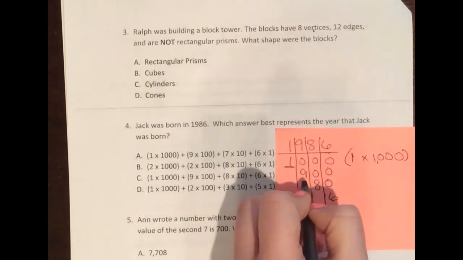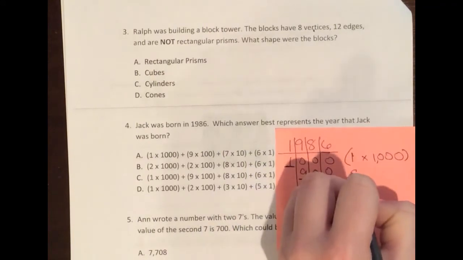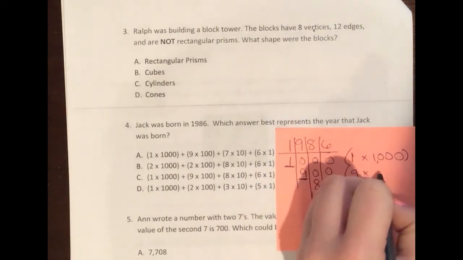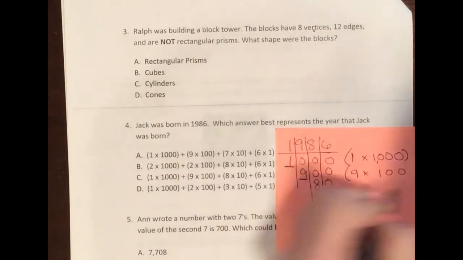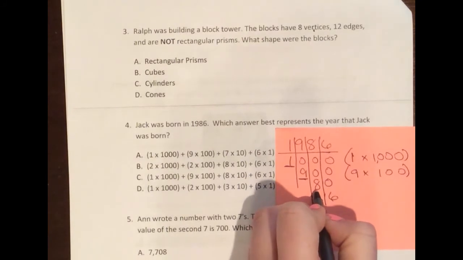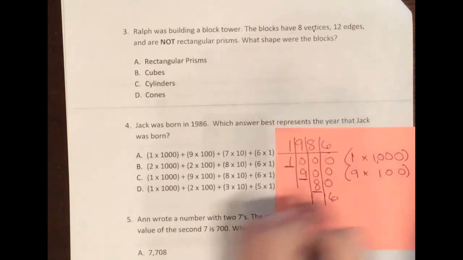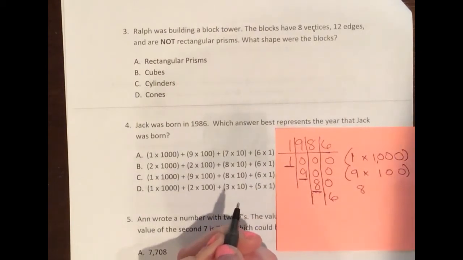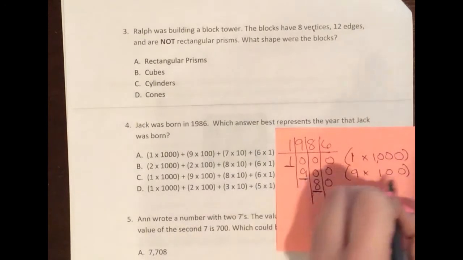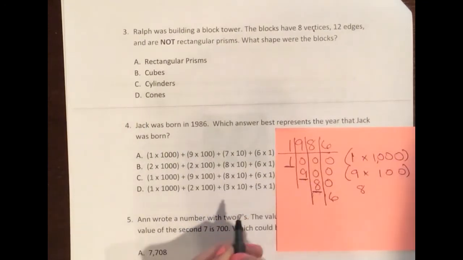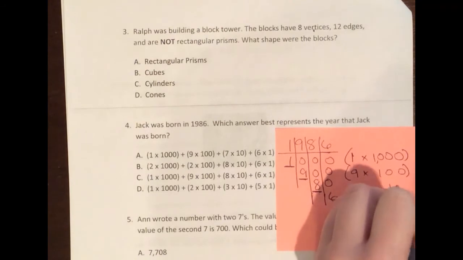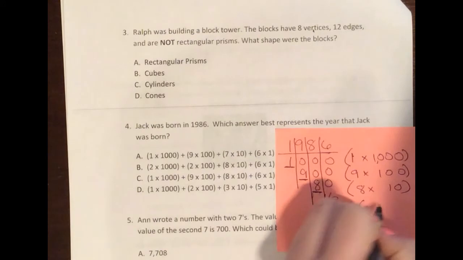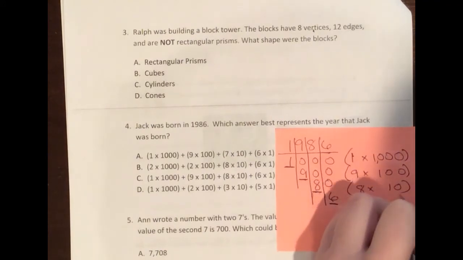Okay, and then we're going to ask ourselves, what's the digit? It's a 9. And what's the place value of that 9? It's 100, so times 100. Okay, and then we're going to do the same thing for this group. This is in the tens place. What's the digit? 8. What's the value of the digit? Well, it's times 10, so the place value is the tens place. Okay, so really that 8 represents 80. Okay, and then the 6 is in the ones place. So what is the digit and what place value is it in? It is in the ones.